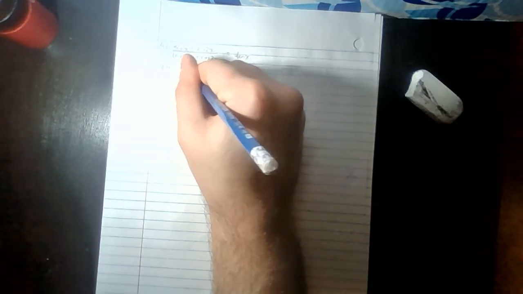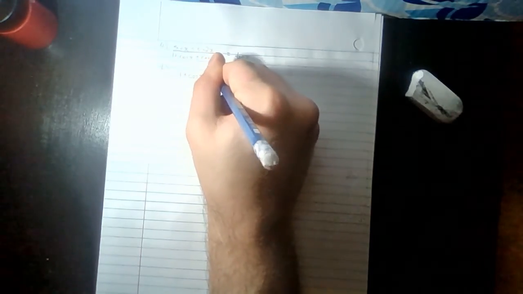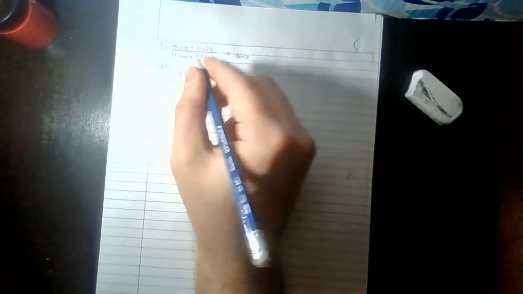So we're going to start off with our left side. That is the much more complicated side. We want to get that to equal tan of x.